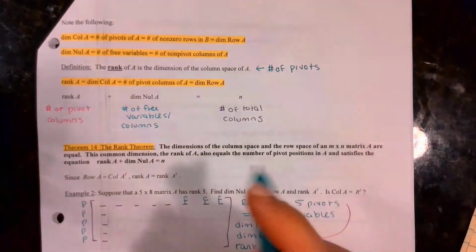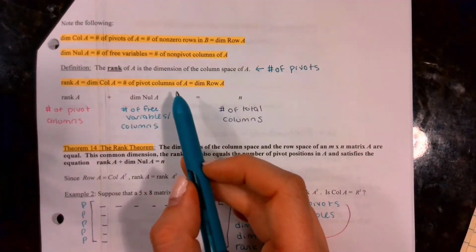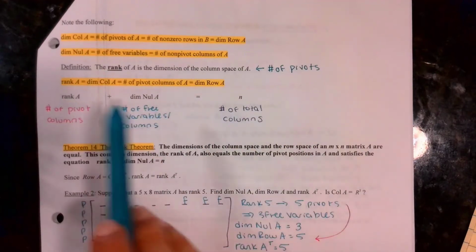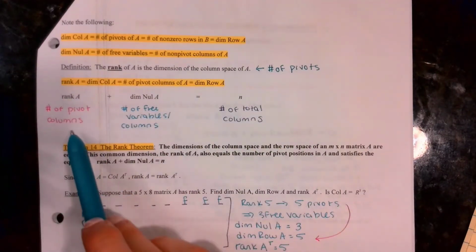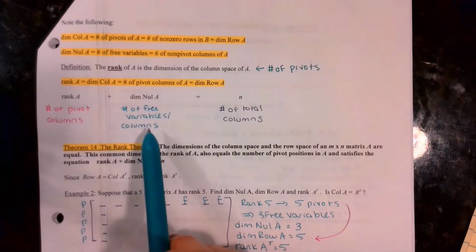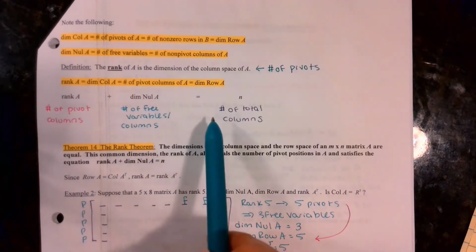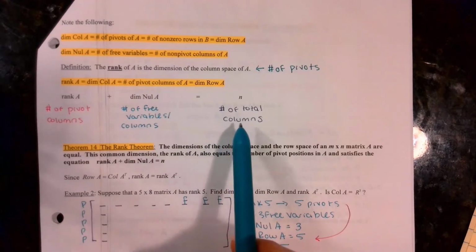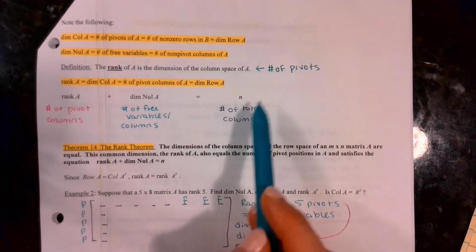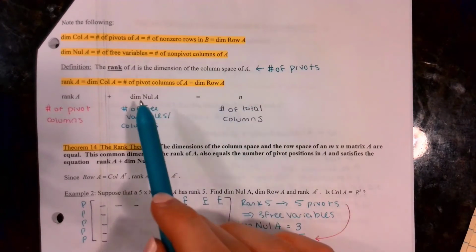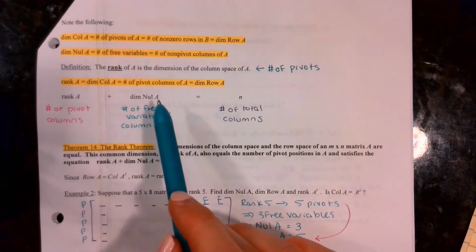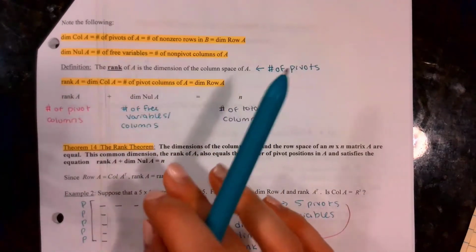And we can make this a nice little equation, and we talked about it in the last video. The rank, which is the number of pivot columns, plus the dimension of the null space, which is the number of free variables or free variable columns, will equal the total number of columns. So rank plus dimension of null space equals number of columns. Notice that I had to put dimension of the null space because adding a number to the null space just doesn't make sense.